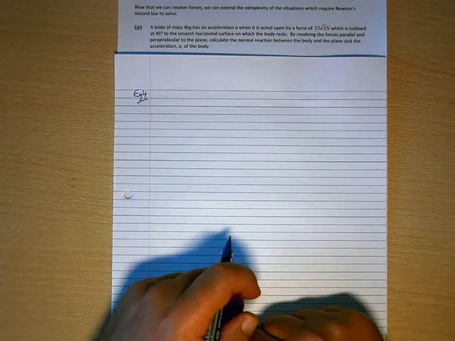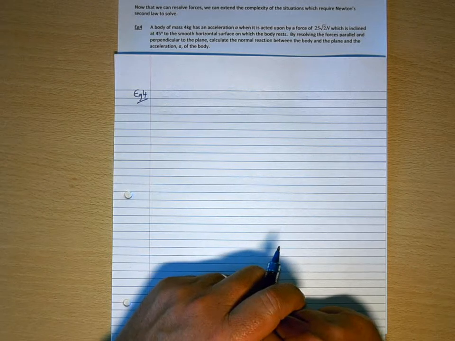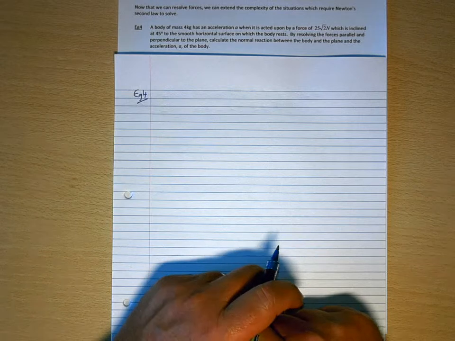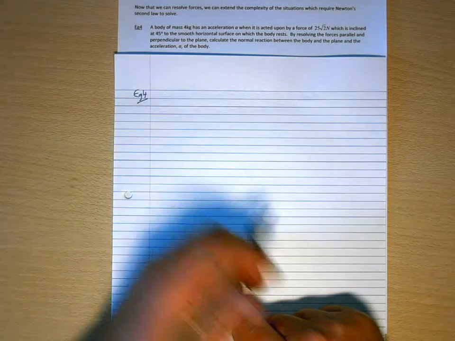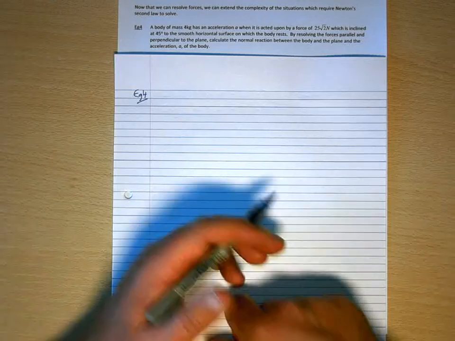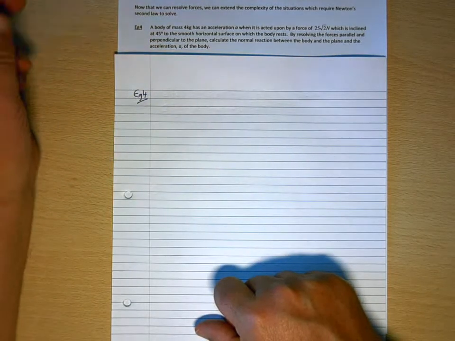Okay, so we can now work with forces that act at an angle. In AS mechanics, you met Newton's laws and Newton's second law, F equals ma. So in A2 now we can extend the complexity of the problems you were working with last year. So let's take a look at this fourth example.